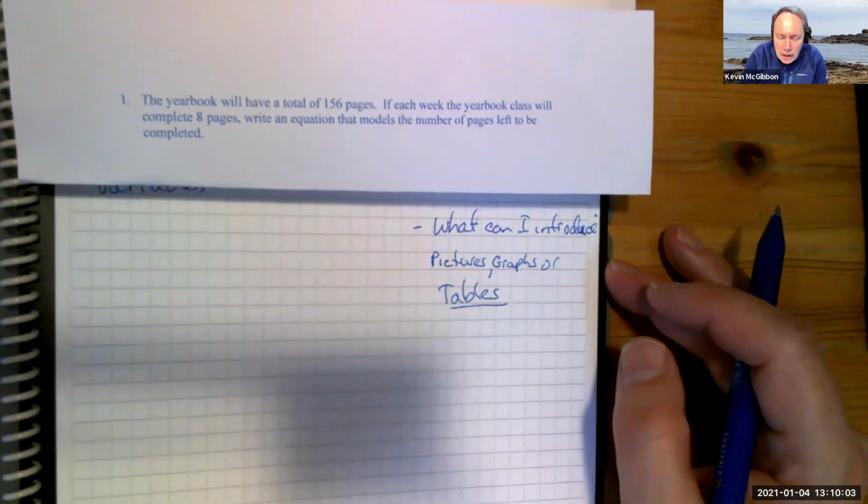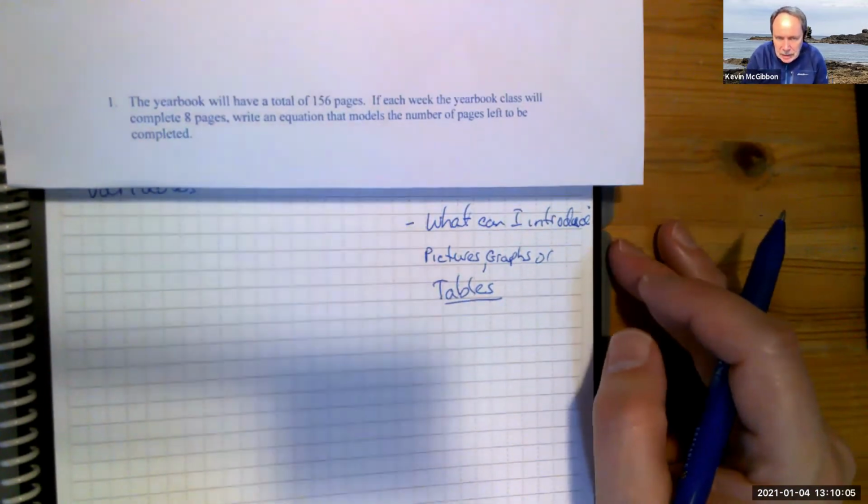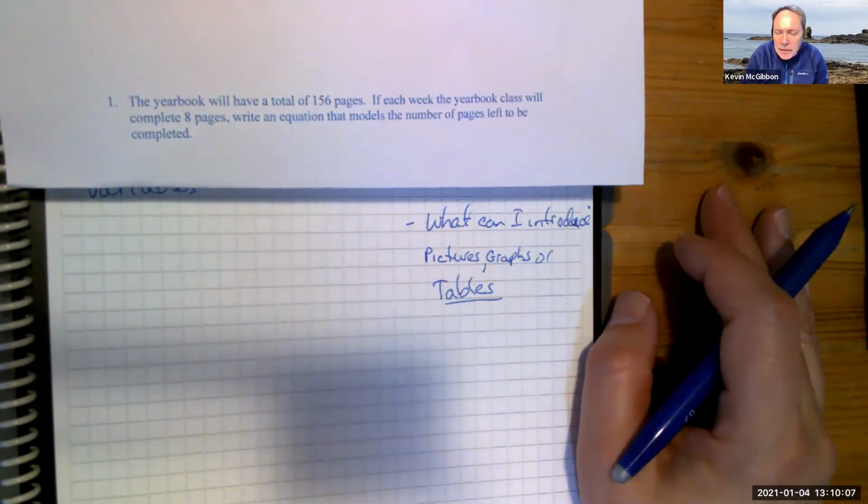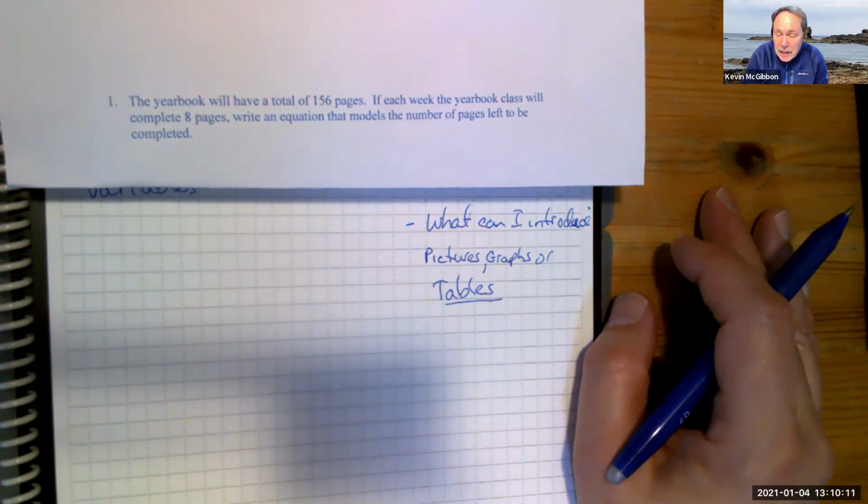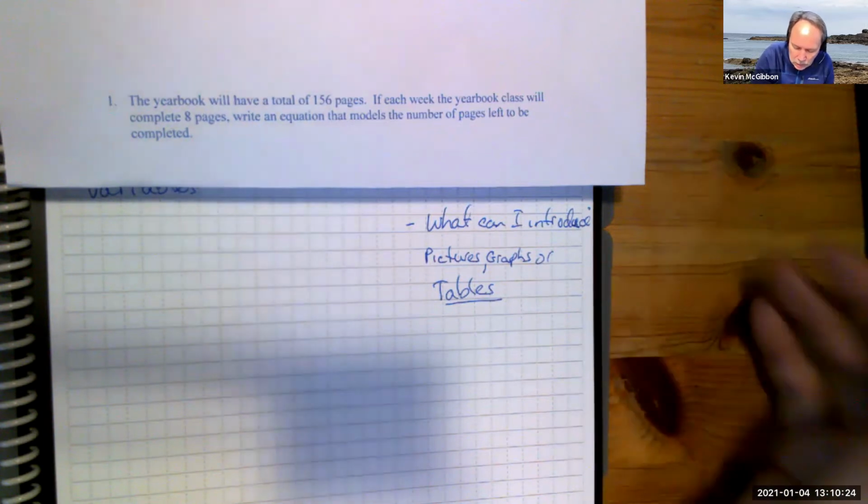So the first one: the yearbook will have a total of 156 pages. If each week the yearbook class will complete 8 pages, write an equation that models the number of pages left to be completed. So what do I know?